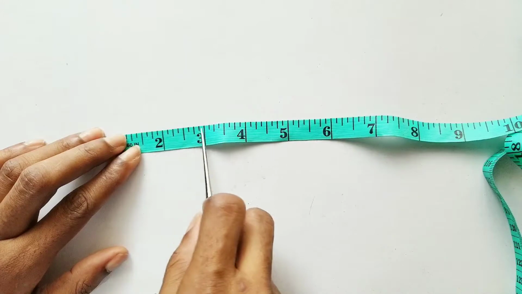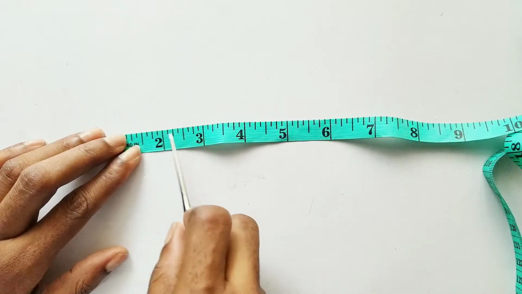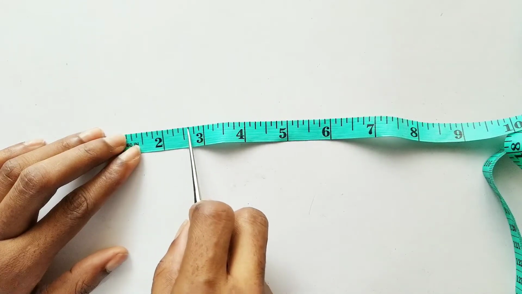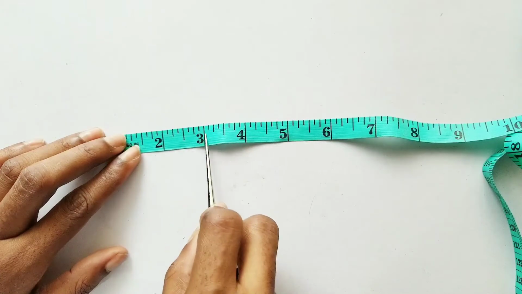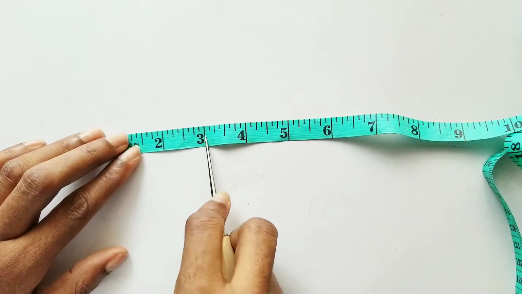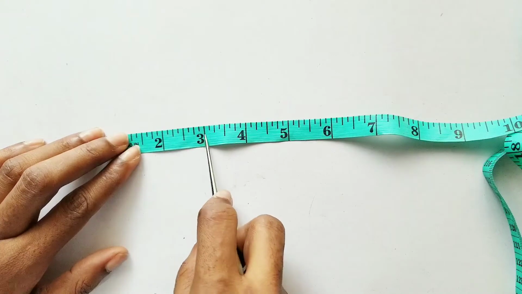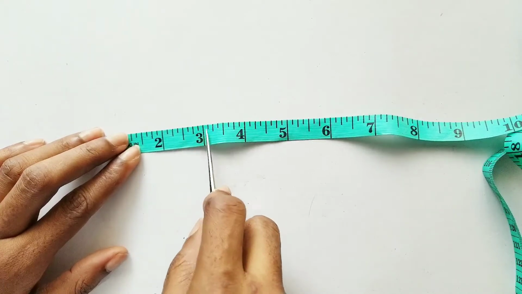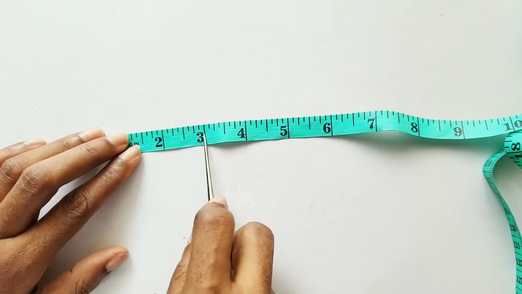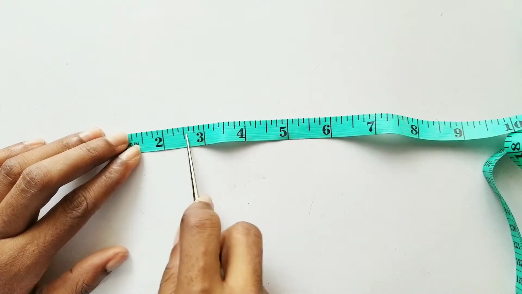So the total number that makes up this is 8. 1, 2, 3, 4, 5, 6, 7. Then the next inch line makes it 8. So let's say it's 8 over 8. If you cancel it, you're going to have 1. So it gives you a round figure. So that is that for the tape.